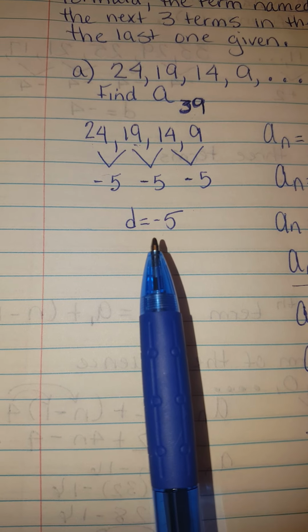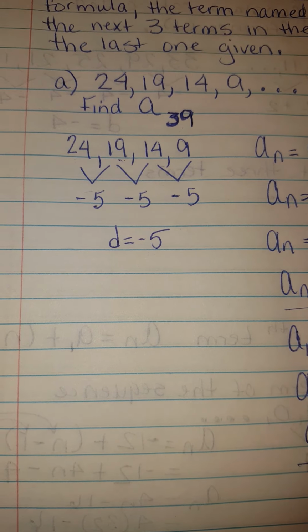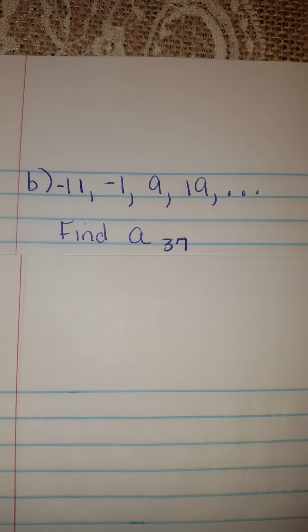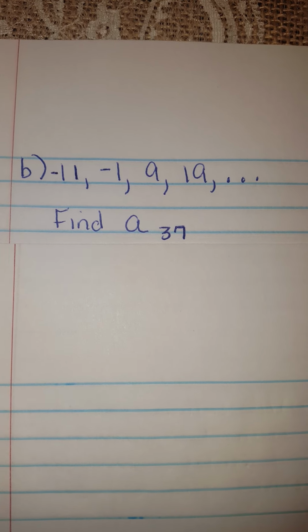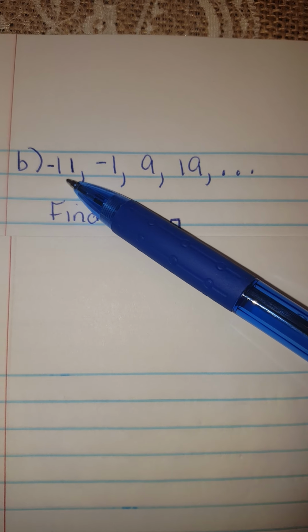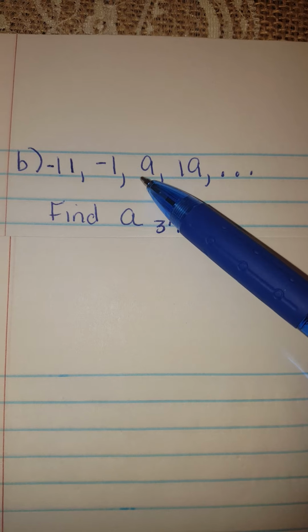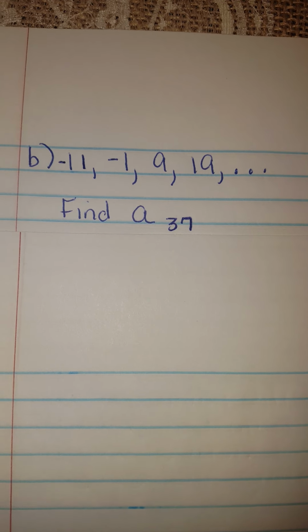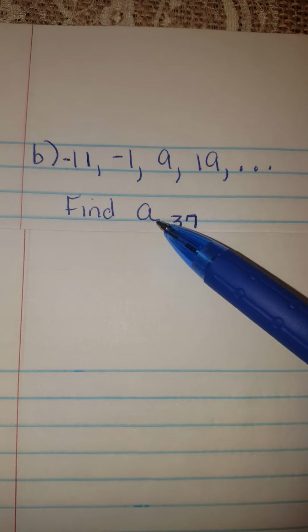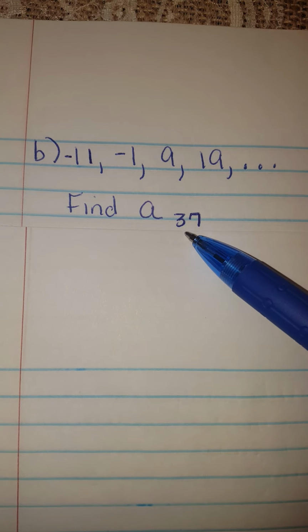So I have one problem for you that I want you to try, and here it is. I want you to take a moment and do the same thing that I did in the previous problem. It's a little bit blurry, so I want to make sure that it's very clear so you can see it. So this is your sequence, -11, -1, 9, and 19. And you're going to find the 37th term of that sequence.